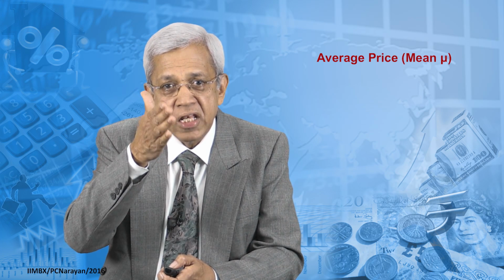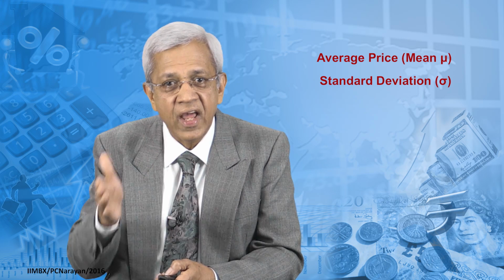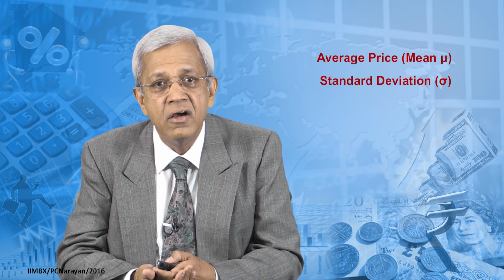Using historical simulation, it would be possible for us to determine the average price, that means the mean mu, as well as the standard deviation sigma for that equity stock based on the data for the last 1 year obtained from the stock exchange where XYZ company's equity stock is listed and traded.